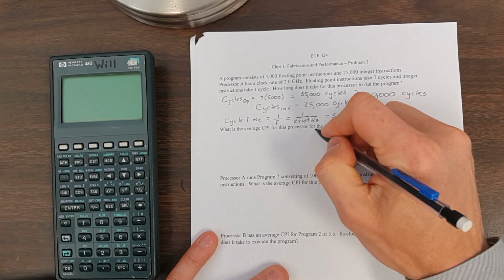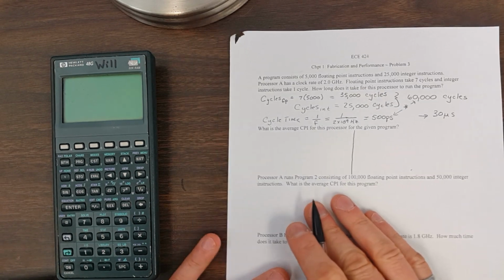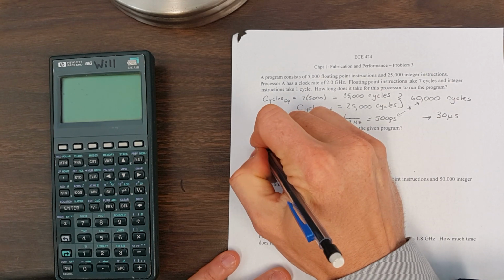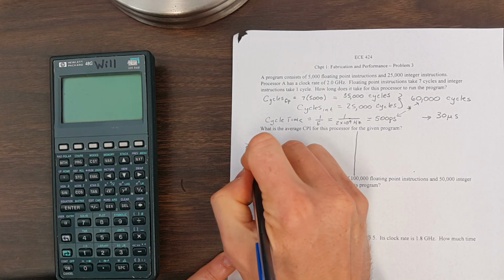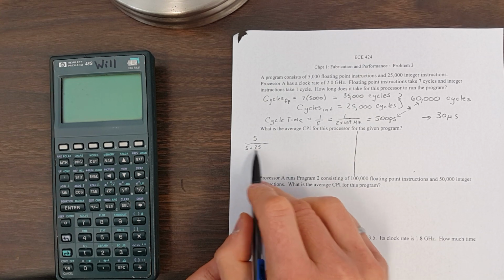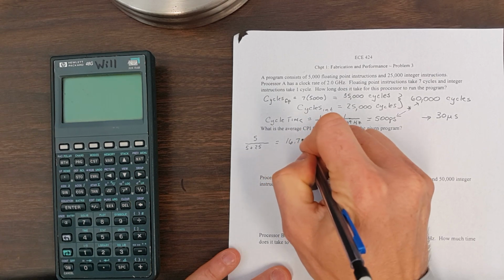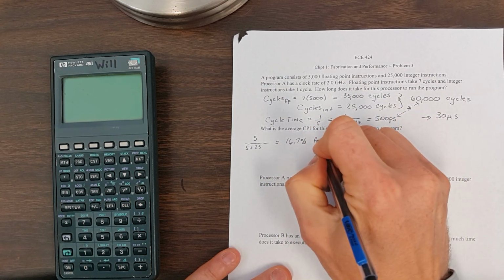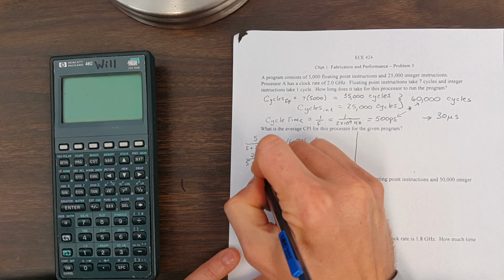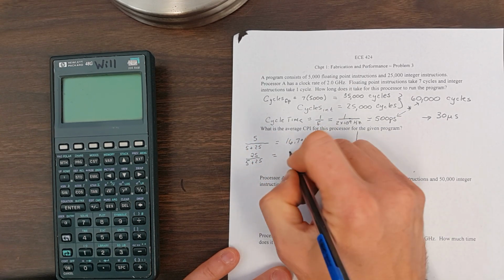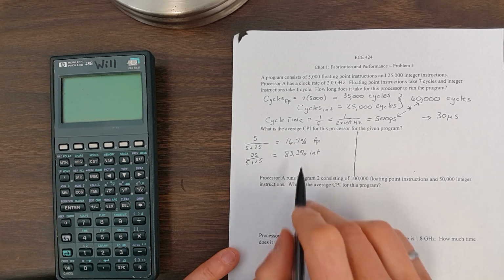Well, there's 2 ways to do it. One way is to find the percentage of each type and use the weighted average method. So what's the percentage of floating point? Well, the percentage of floating point, and I'm going to drop the 1,000 here. So there's 5,000 divided by 5,000 plus 25,000. There are 30,000 total instructions, and that gives us 16.7% floating point. And then the remaining integer instructions are 25 divided by 5 plus 25, or 30,000 total instructions, and we get 83.3% integer instructions.